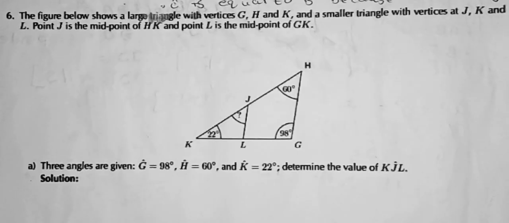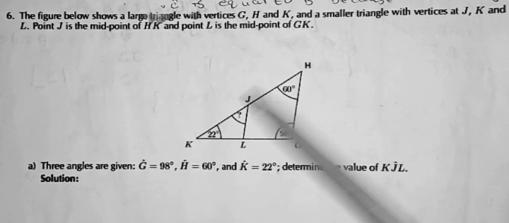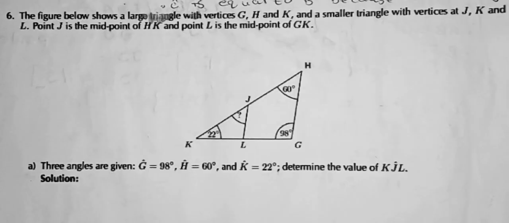How are you going to find the value of KGL? Because they've given us a smaller triangle that is similar to the larger triangle. They've said that point J is the midpoint of KH, and point L is the midpoint of KG.